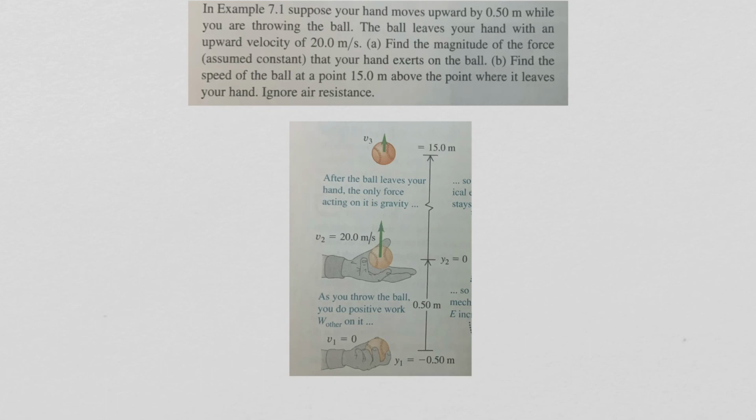Let's now expand the example from the previous problem to add external force to the system. Let's suppose that your hand moves upward by 0.5 meters while you are throwing the ball. The ball leaves your hand with an upward velocity of 20 meters per second. First, find the magnitude of the net force, assumed constant, that your hand exerts on the ball, and then find the speed of the ball at a point 15 meters above the point where it leaves your hand. Ignore air resistance. And so here is the drawing of the situation. The ball is in hand, moves up 50 centimeters before it's released.